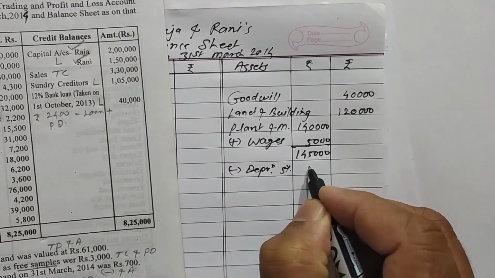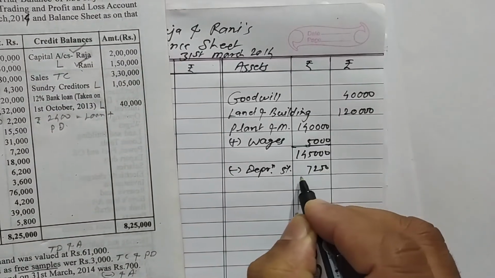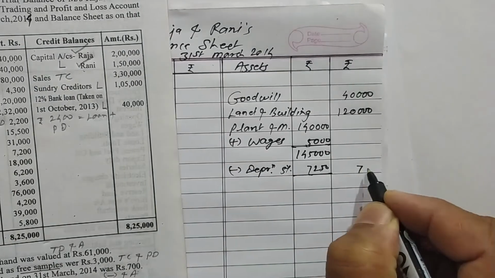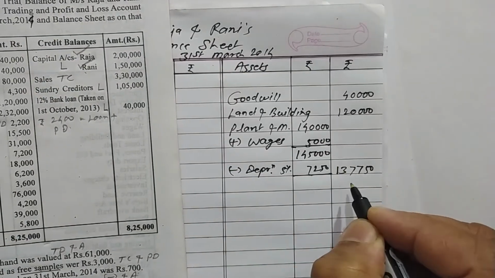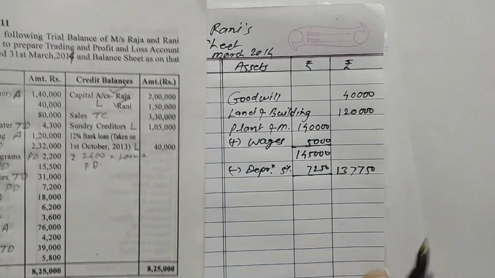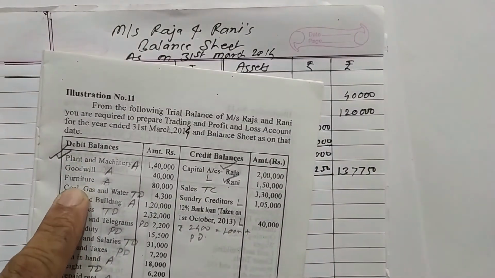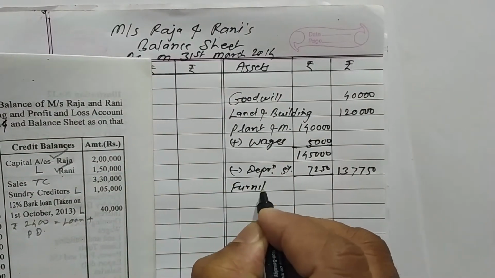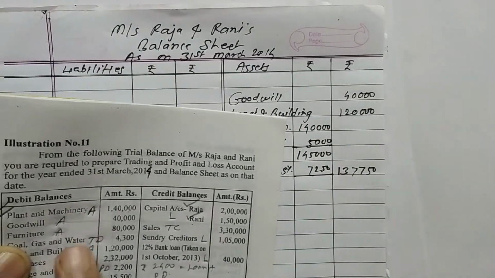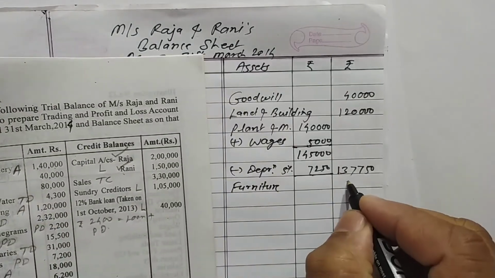It comes to 7,250. Deduction comes to 1,37,750. Now see next, furniture is a long term asset. Furniture rupees 80,000.